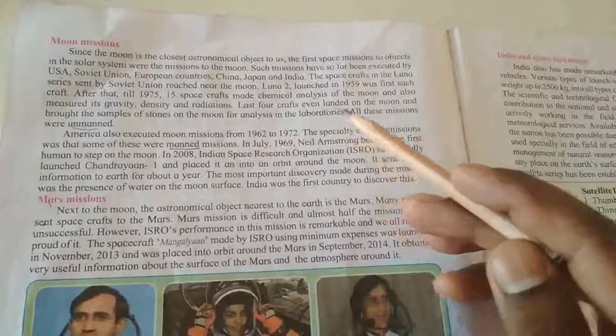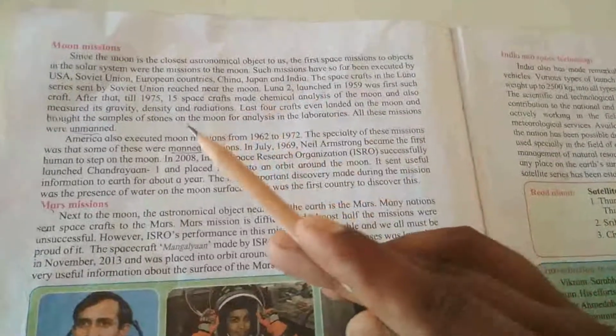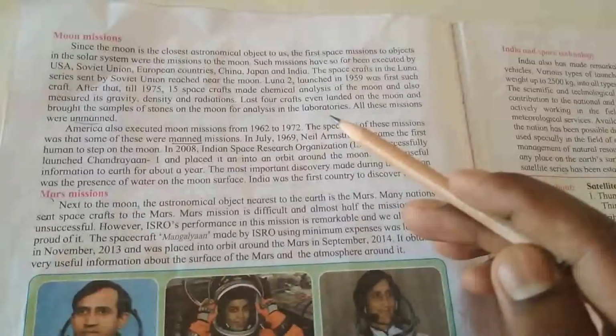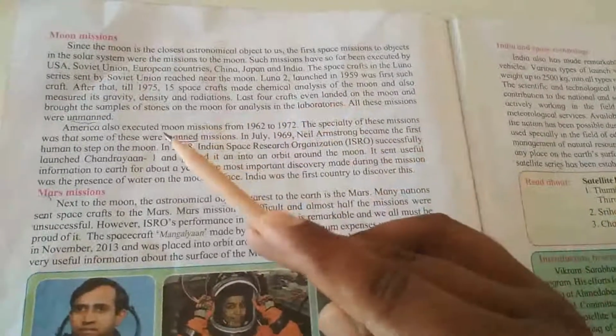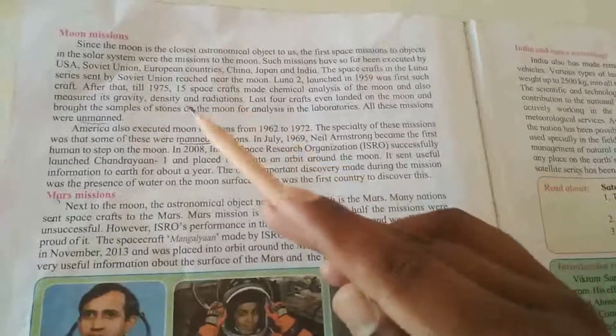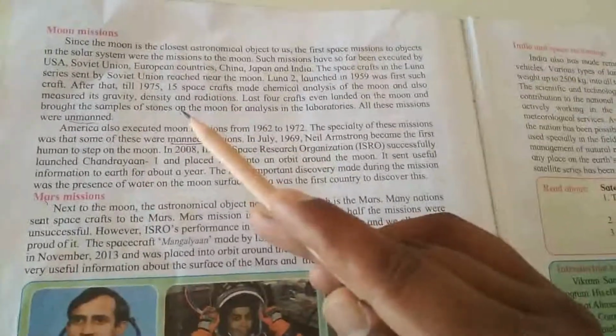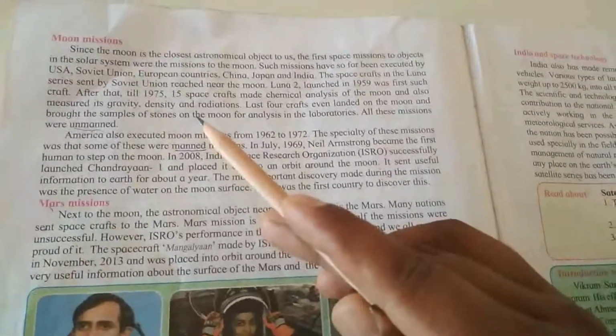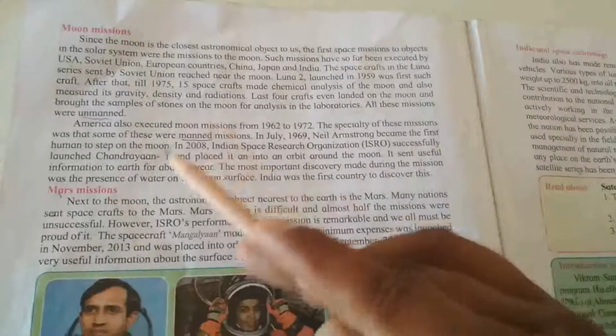The last 4 crafts even landed on the moon and brought samples of stones from the moon for analysis in laboratories. All these moon missions were unmanned. Unmanned means without people aboard. Hence the operation is done by automatic or remote control.